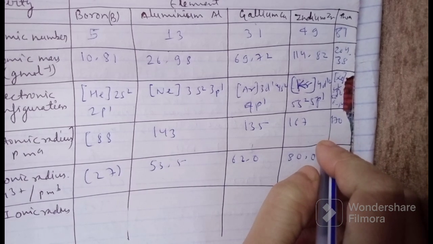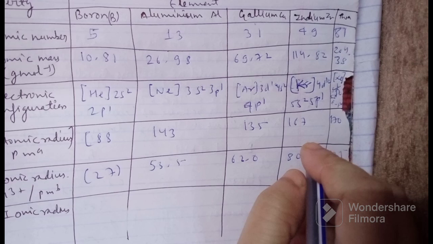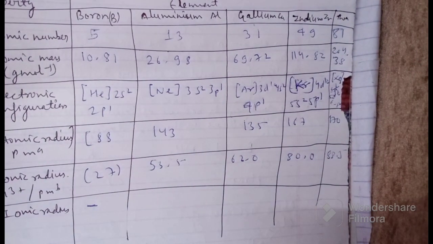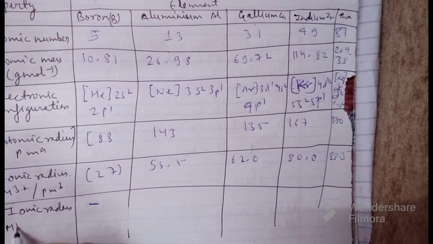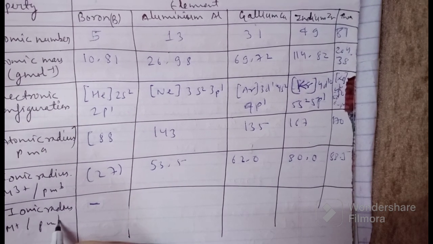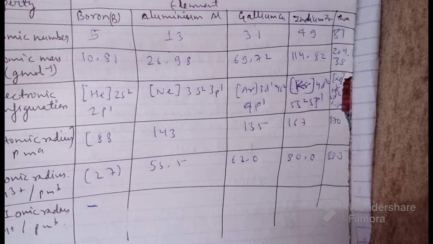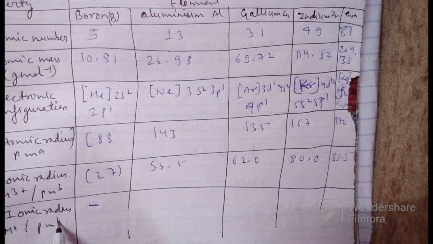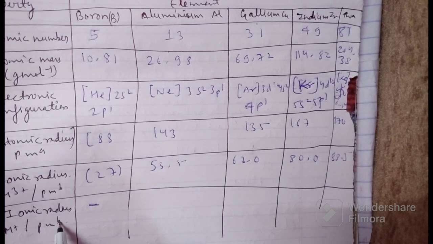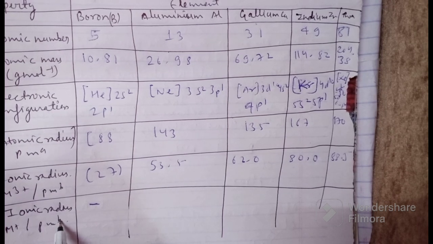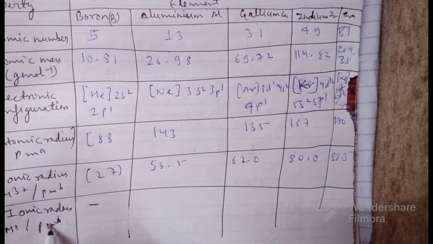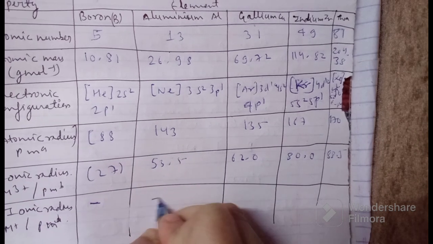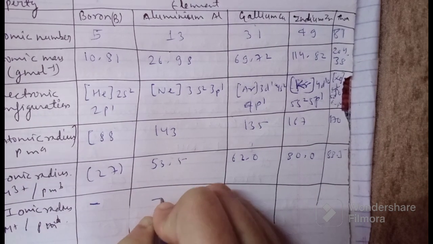For the ionic radius M+ in pm, for boron we don't have it, and for aluminium it is not yet found.